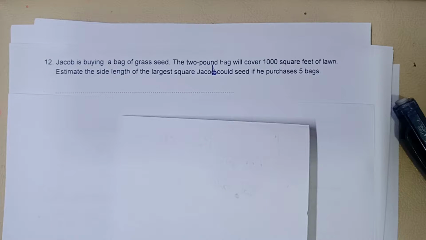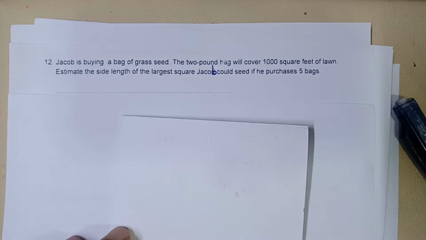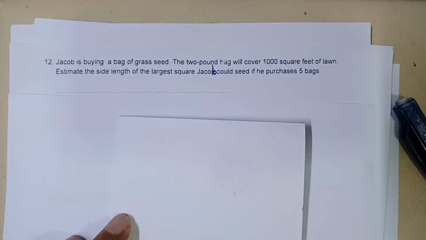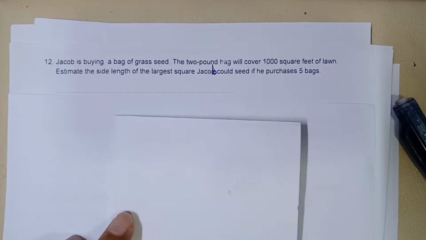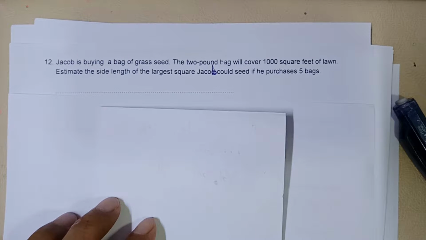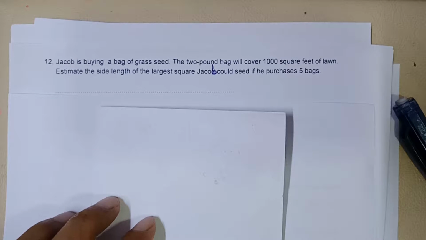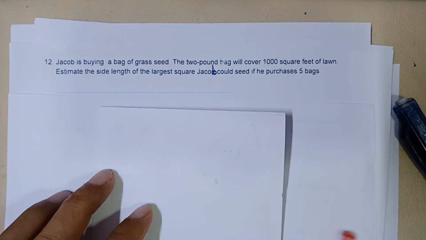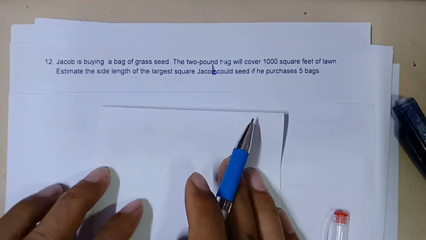For number 12, Jacob is buying a bag of grass seed. A 3-pound bag will cover 1,000 square feet of lawn. Estimate the length of the largest square Jacob could seed if he purchases 5 bags.